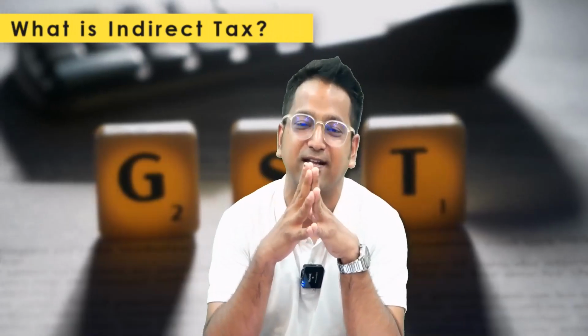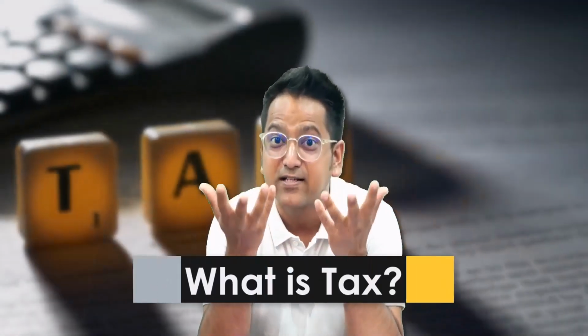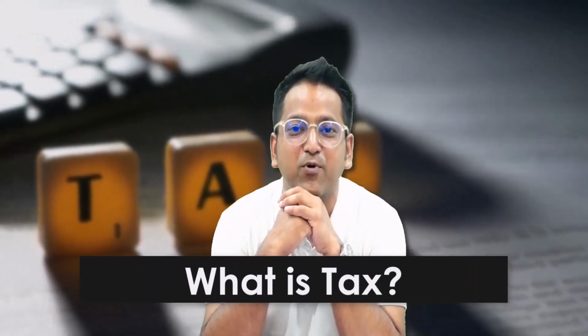Today we are going to start with GST. But do you think that you can start the journey on GST without understanding what is indirect tax? Because GST is an indirect tax. So we will need to understand it very well, what is this indirect tax? But before that, we need to have a clear understanding of what is tax.